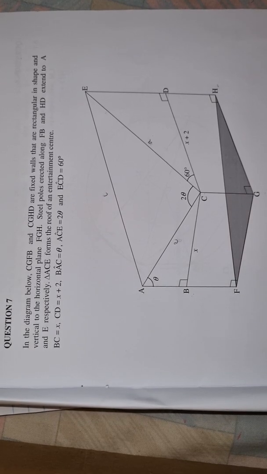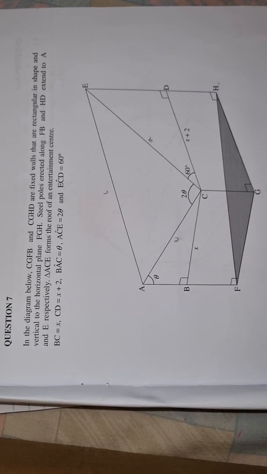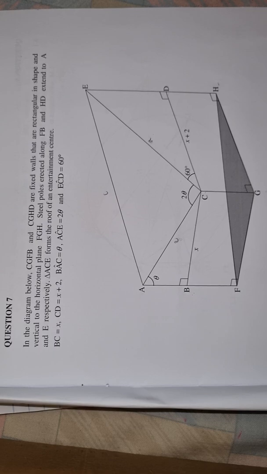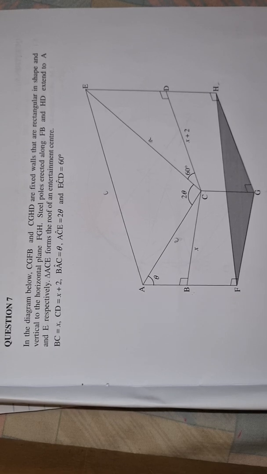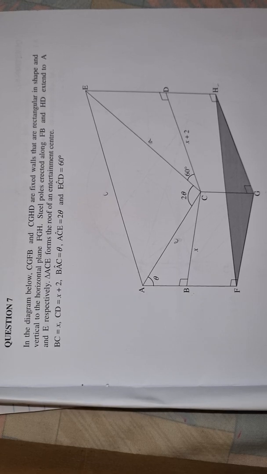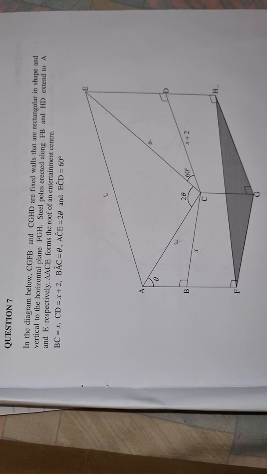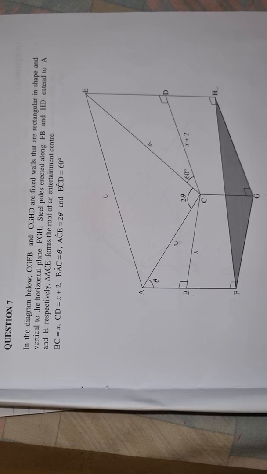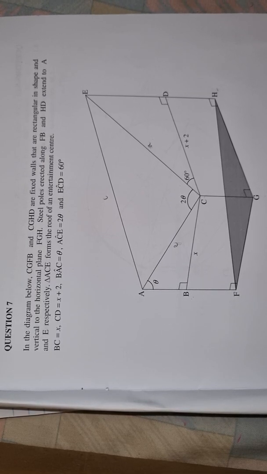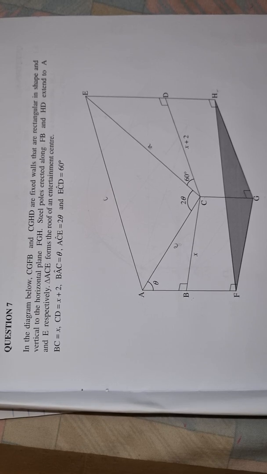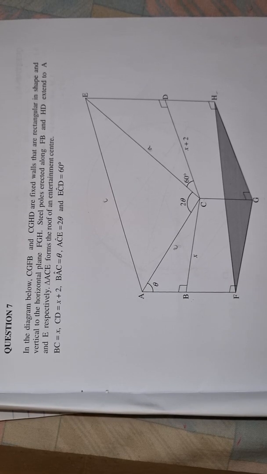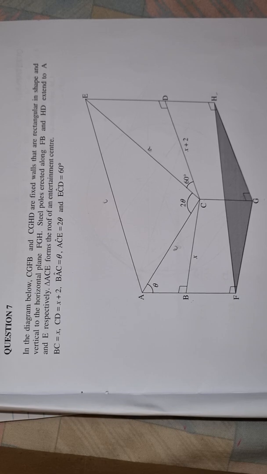Alright then, let us read the question together. In the diagram below, CGFB and CGHD are fixed walls that are rectangular in shape and vertical to the horizontal plane FGH. Steel poles erected along FB and HD extended to A and E respectively. Triangle ACE forms the roof of an entertainment center.